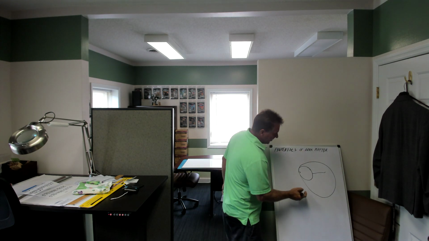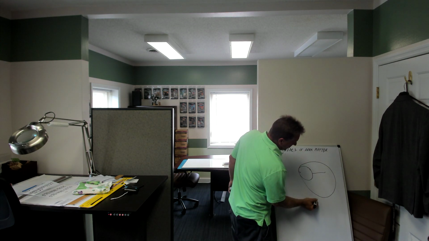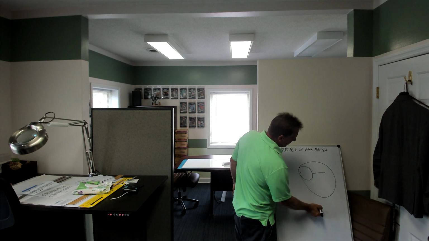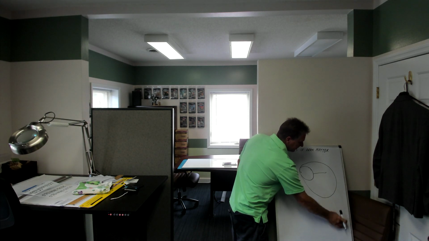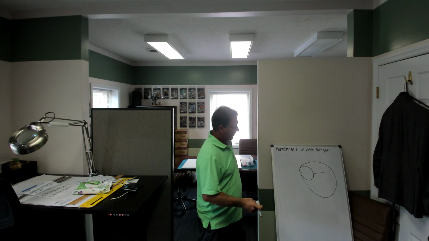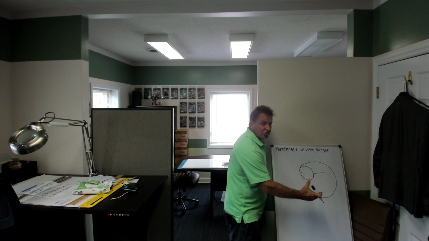Its volume is encompassing more space. So the dark matter that's outside of this, we don't even have words for this stuff yet, is just pushed further away.